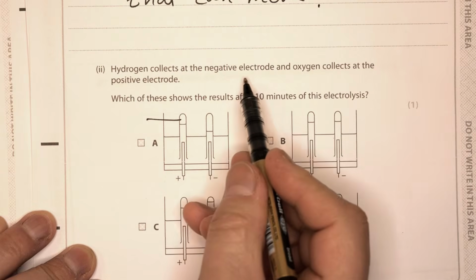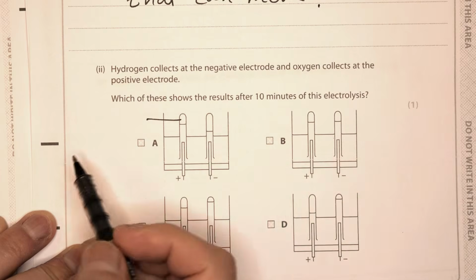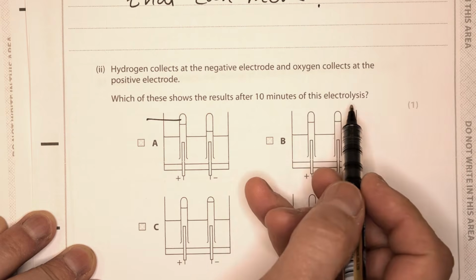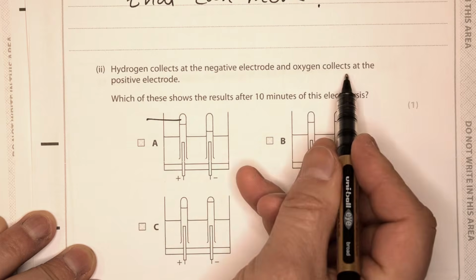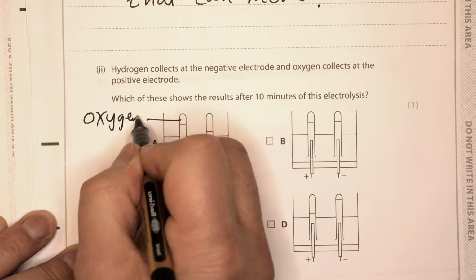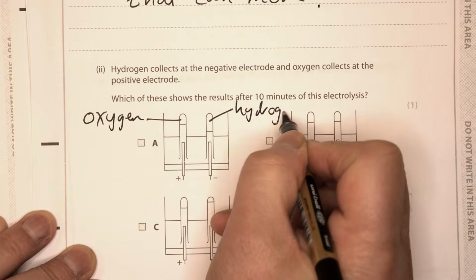Hydrogen collects at the negative electrode and oxygen collects at the positive electrode. Which of these shows the results after 10 minutes of this electrolysis? So first of all, I'm going to label which way round it is. So oxygen collects at the positive electrode and hydrogen collects at the negative electrode.